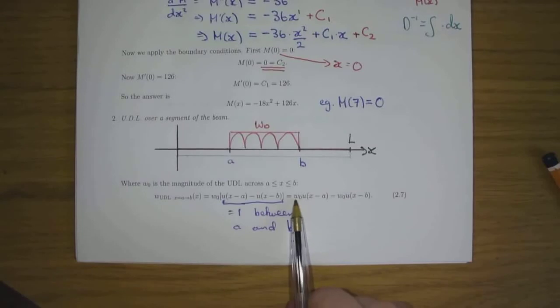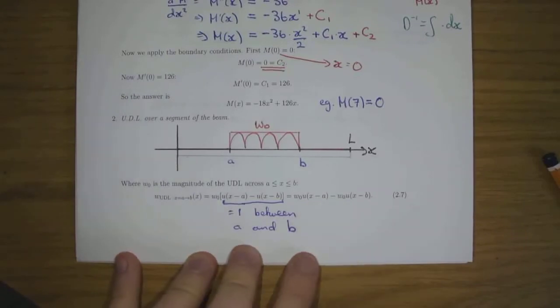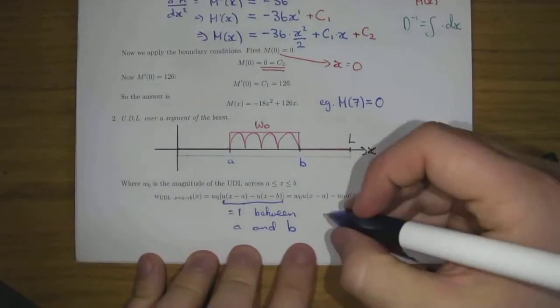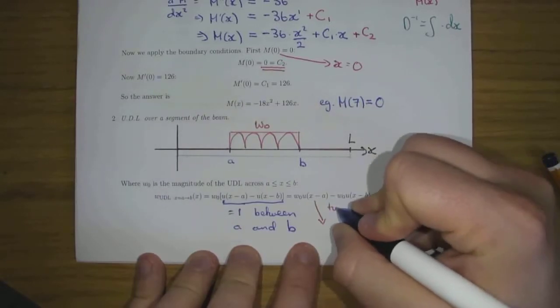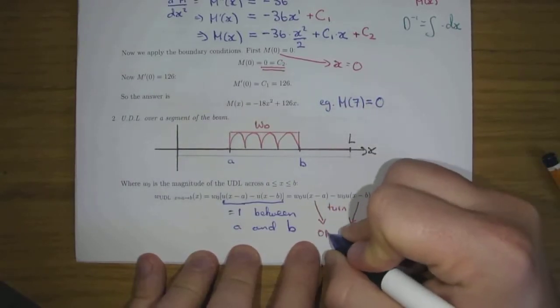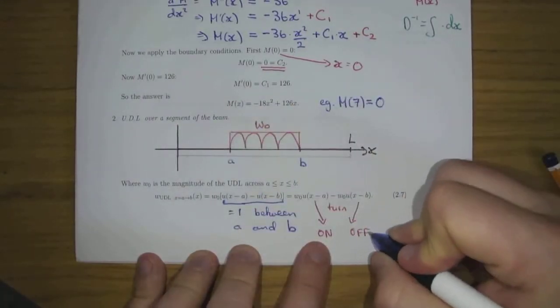So it ends up being W0 times turn on minus W0 times turn off. So the language we might use here is turn on, turn off. So let's write: turn on the UDL at A and turn it off at B. Okay.